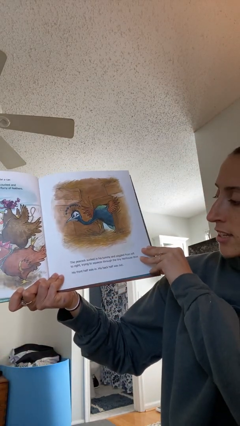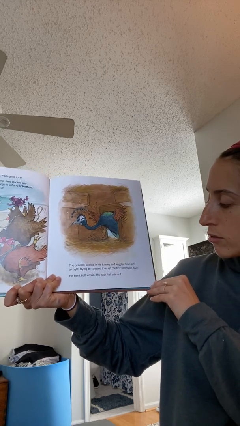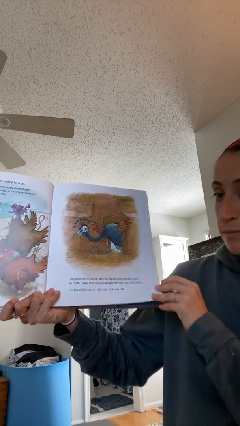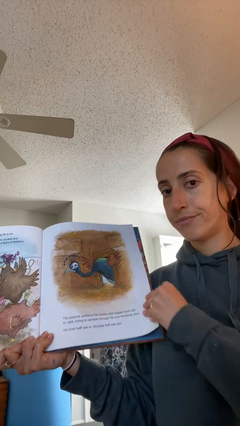The peacock sucked in his tummy and wiggled from left to right, trying to squeeze through the tiny hen house door. His front half was in, his back half was out. He can't even fit, he's too big.